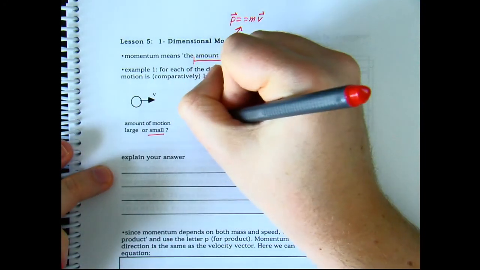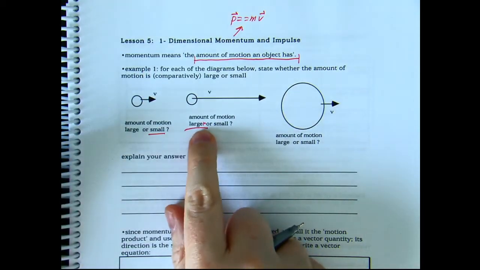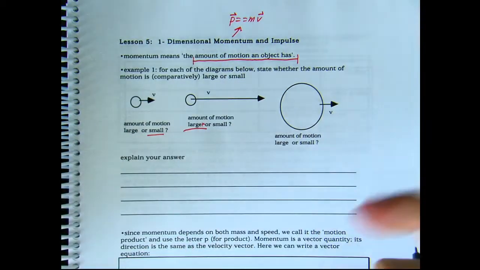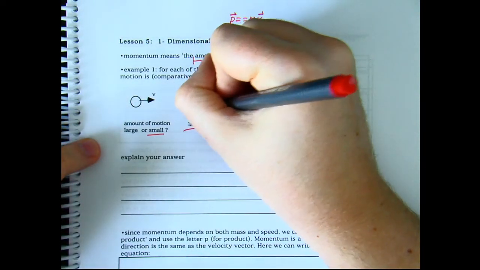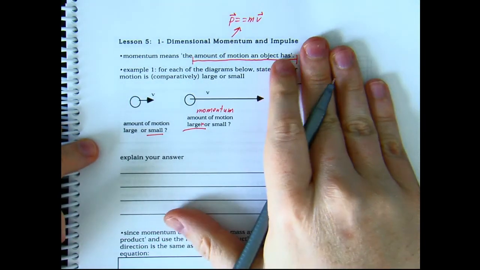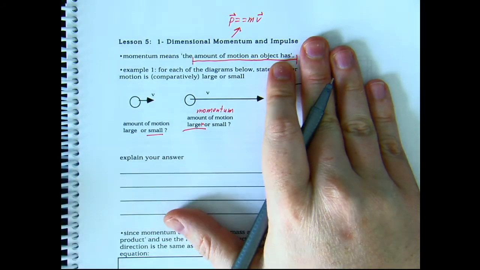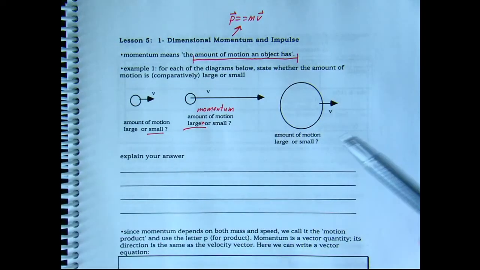So this is larger than this. So the amount of motion, or momentum, ignoring this guy, is dependent on how fast you're moving. But it's also dependent on the mass.